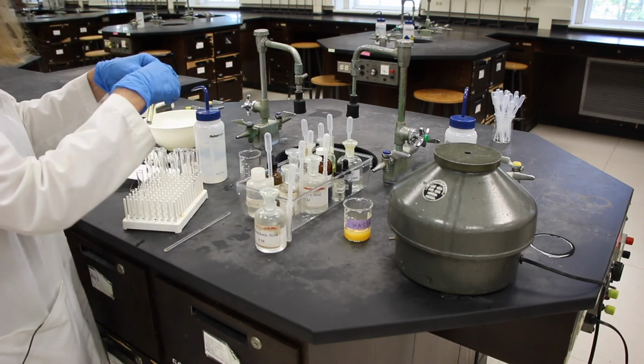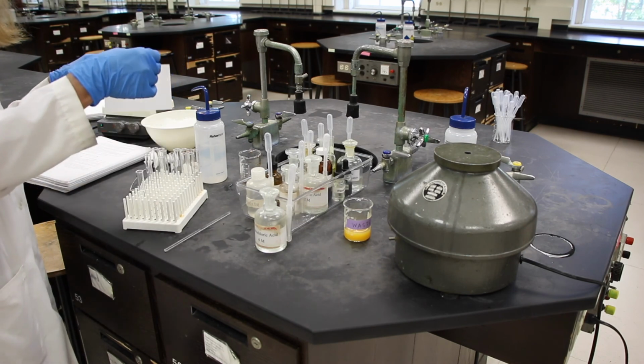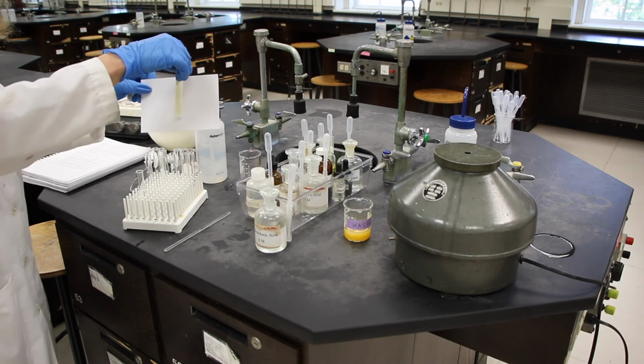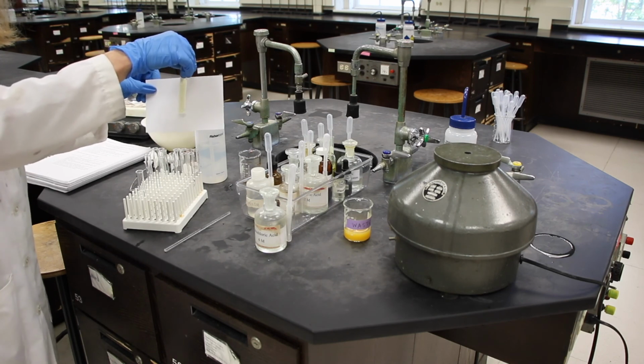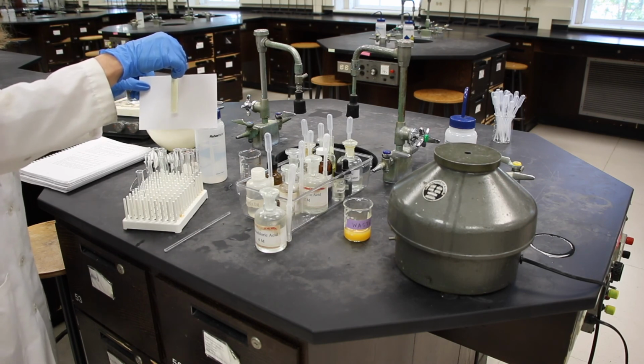And we'll shake. And we can look at this now and look at the solution, how clear it is. You can complete the rest of the data sheet based on this data.